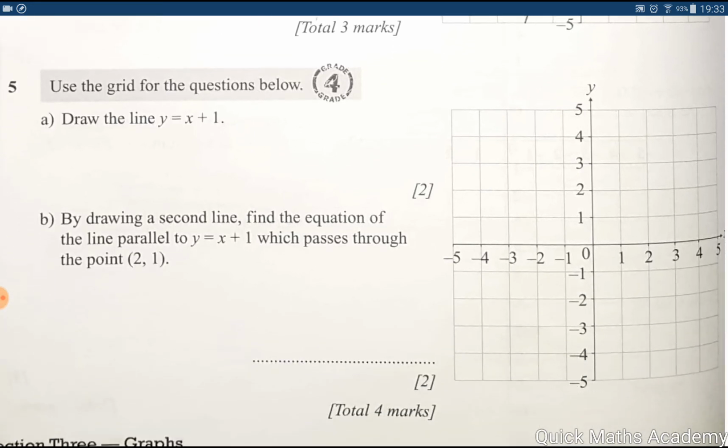Use the grid for the questions below. Draw the line y equals x plus 1. Okay, x plus 1. Just a minute. Again, you know that the default is y equals mx plus c. m is the gradient, c is the point that crosses the y-axis.